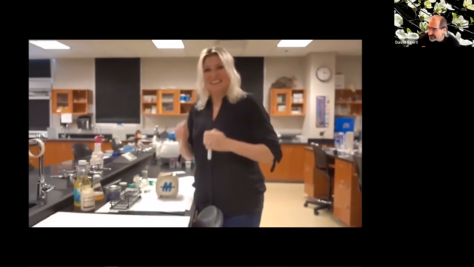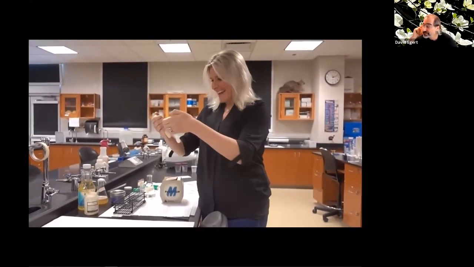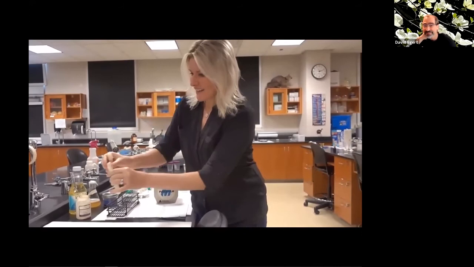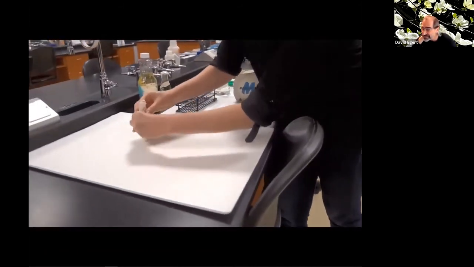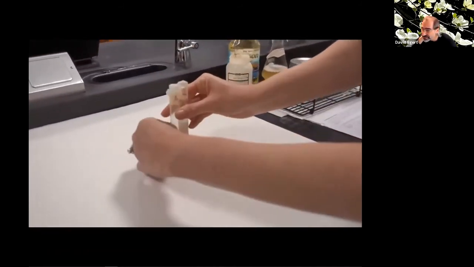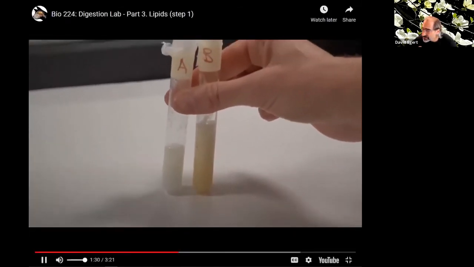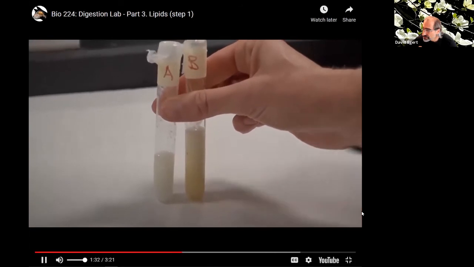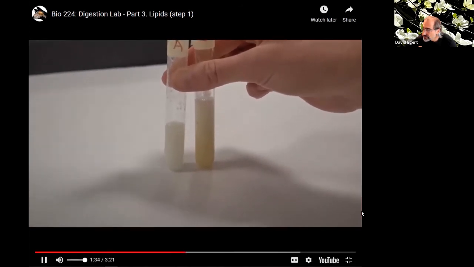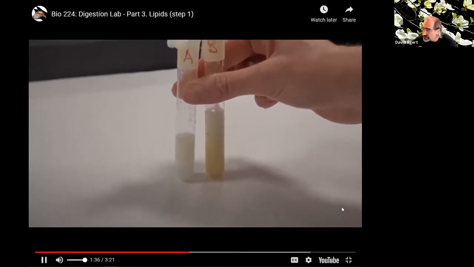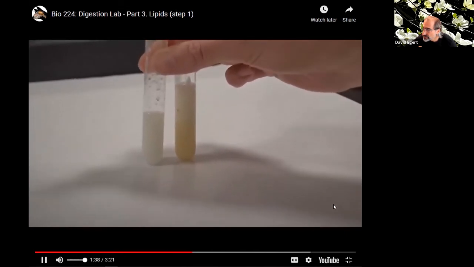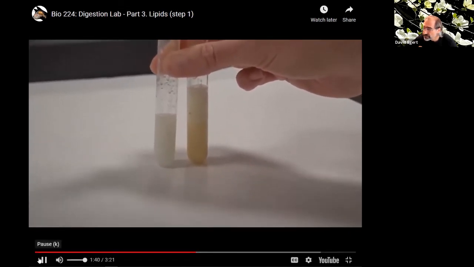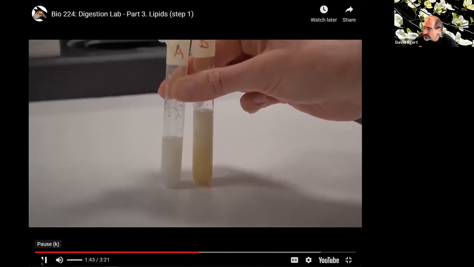We shake for 30 seconds, and then we're going to just stop. So I'll show you test tube A and B here, and we can compare them right after I've been shaking. Test tube B has bile salts in it. We're now going to observe what happens over the next couple of minutes and see if we can get the oil and the water to separate out.